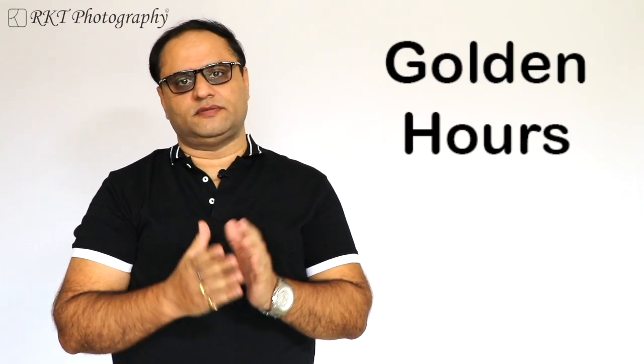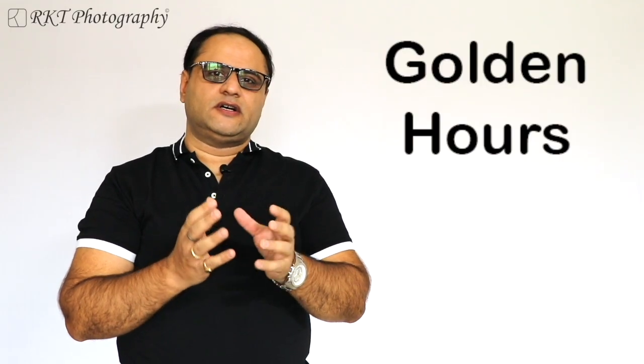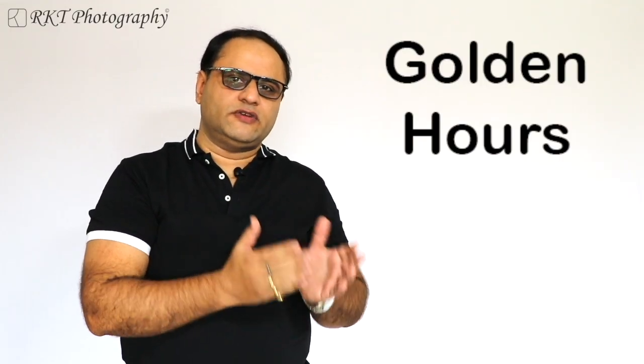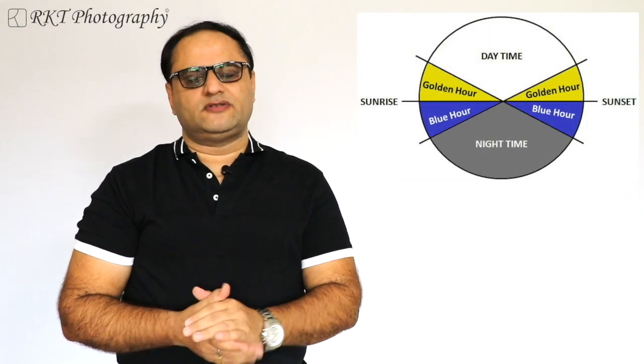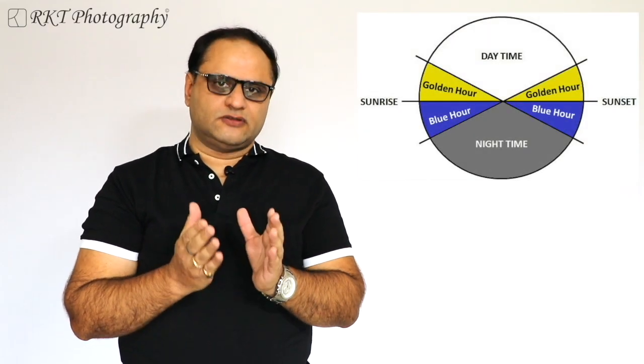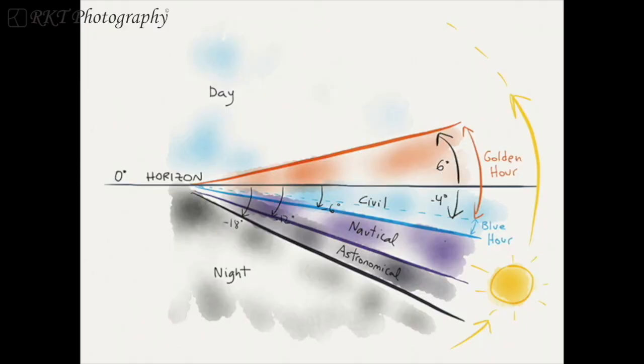So here in this exposure tutorial, you also need to understand the golden hours, the theory behind golden hours. Basically golden hours is early in the morning when there is a sunrise, or in the evening when there is a sunset. So generally that is called golden hours, as well as when the sun is above 6 degrees of the horizon and -4 degrees below the horizon. So that is generally called golden hours.